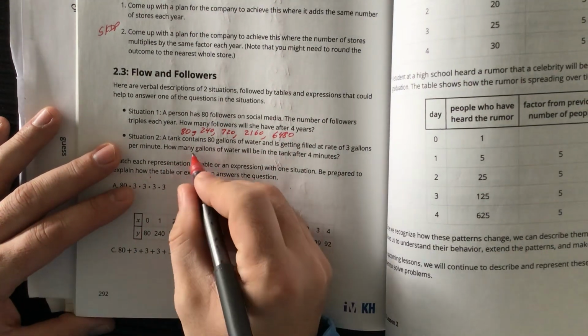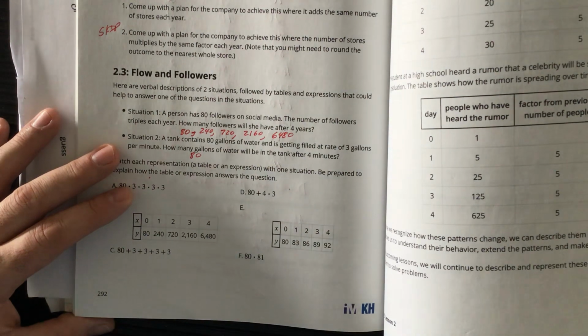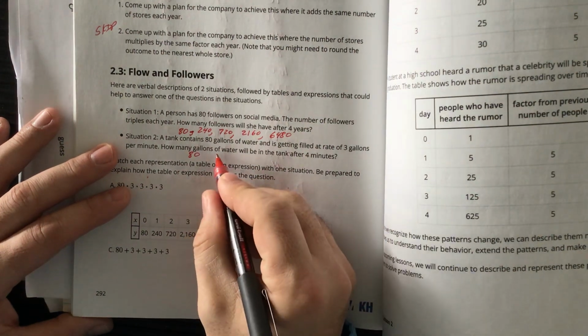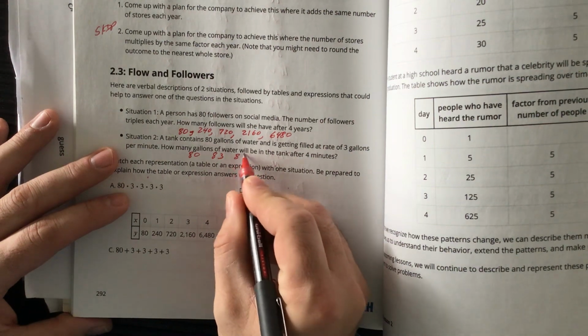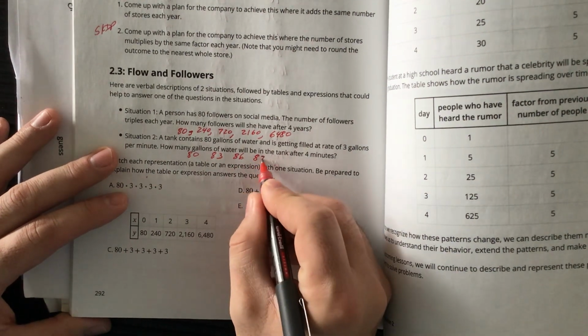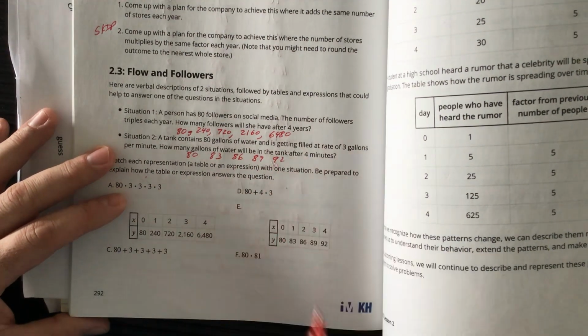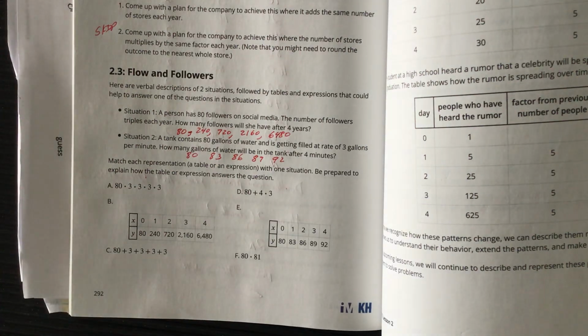Situation 2, you have 80 gallons of water. It gets filled 3 gallons per minute. So after minute 1, you'll have 83. Minute 2 would be 86. Minute 3 would be 89. And 92. So let's see which ones match that.